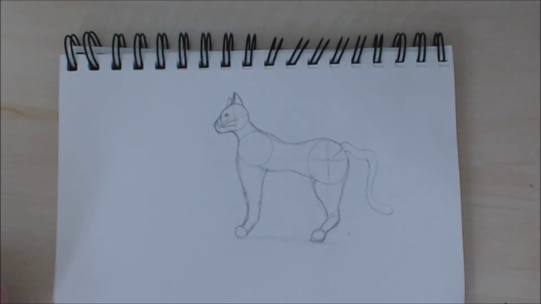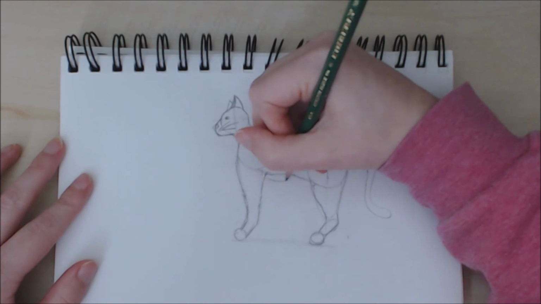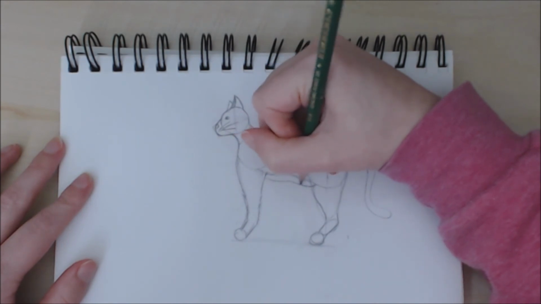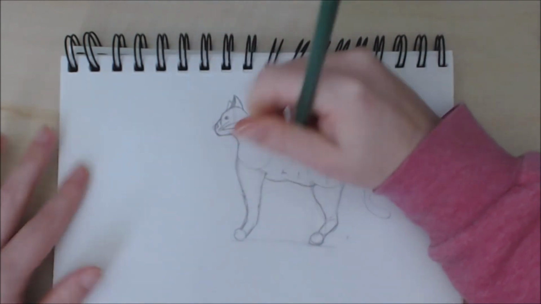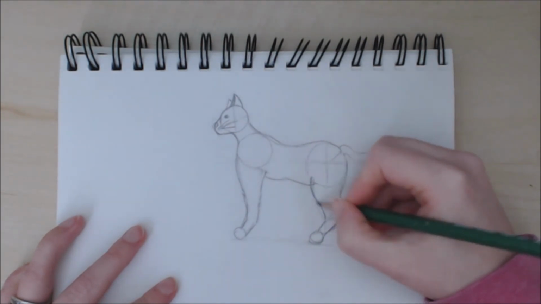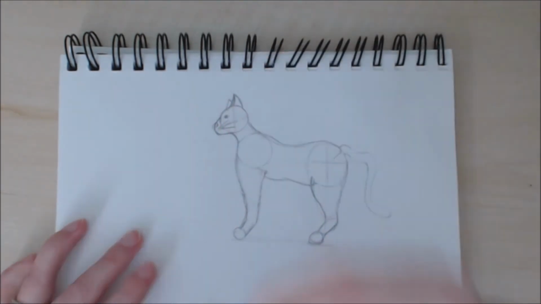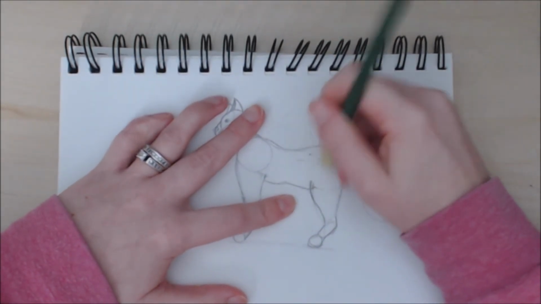And there's our side view of the cat. And I actually might add some more fat to his tummy. He looks a little bit too skinny. And now you need to erase all these guidelines that we made.